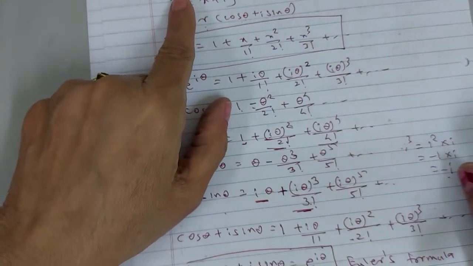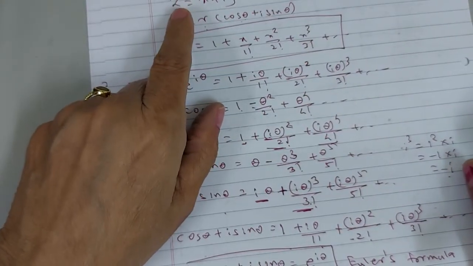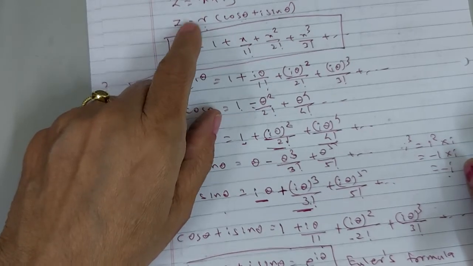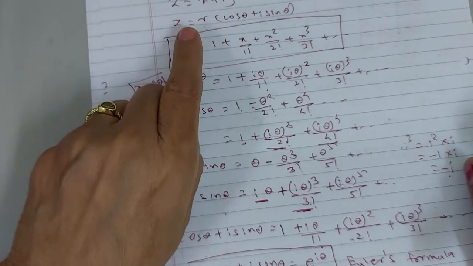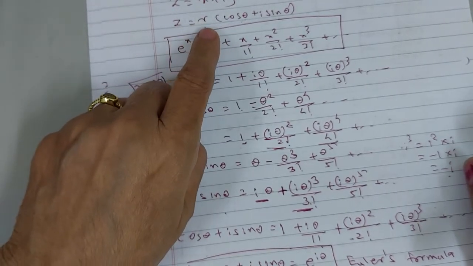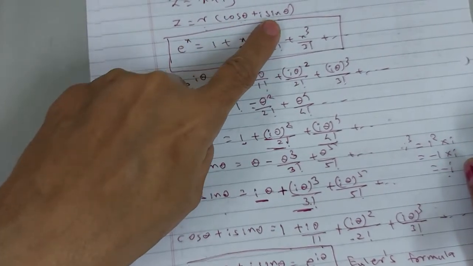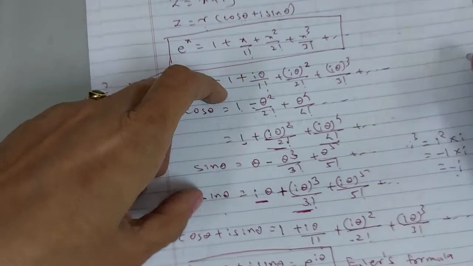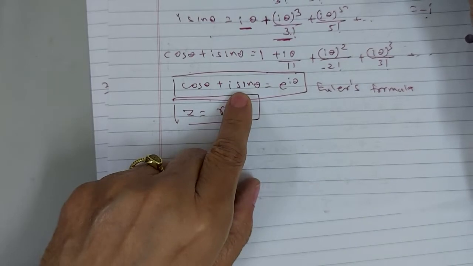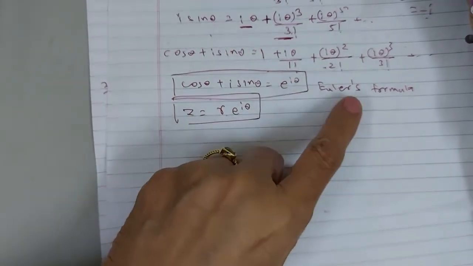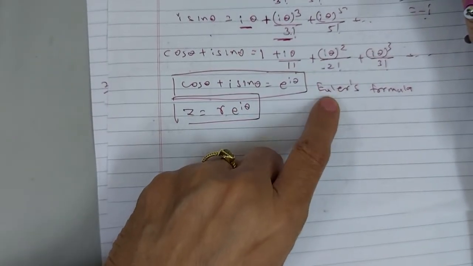See, when I taught you exponential form, what we used, the complex number z is x plus iy and z is also r into bracket cos theta plus I sin theta. So when we derive this, we reached the expression cos theta plus I sin theta is nothing but e to the power I theta. That was Euler's formula.